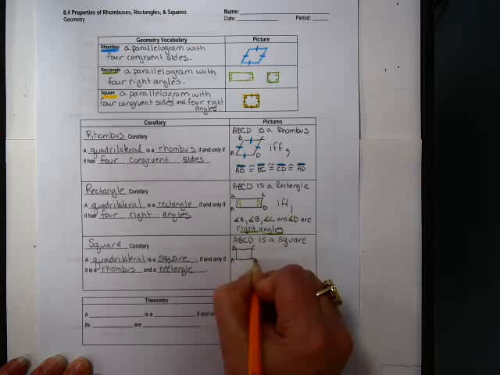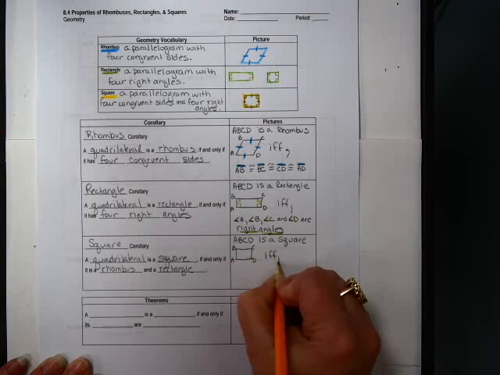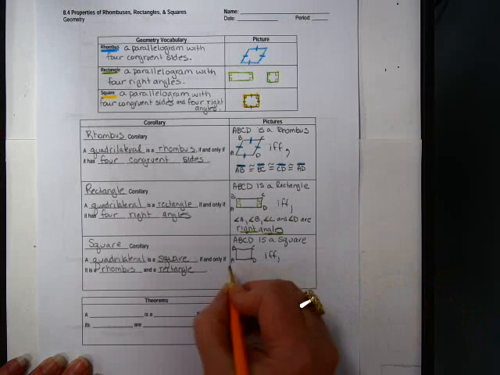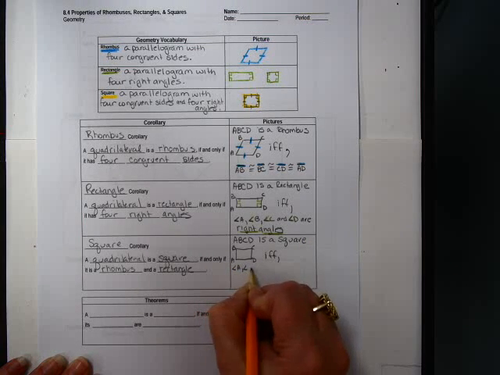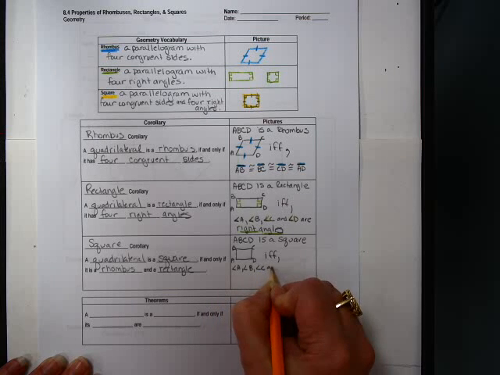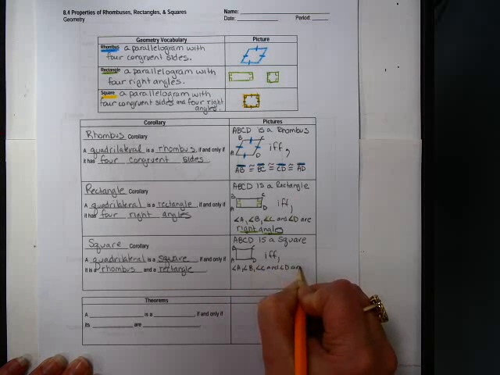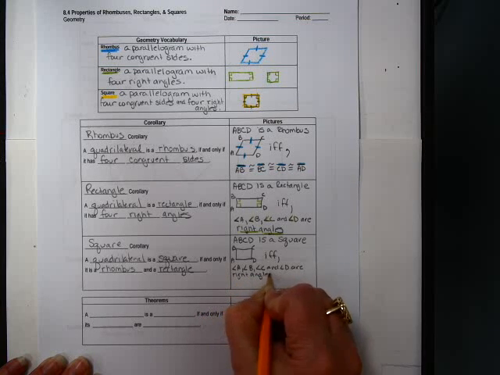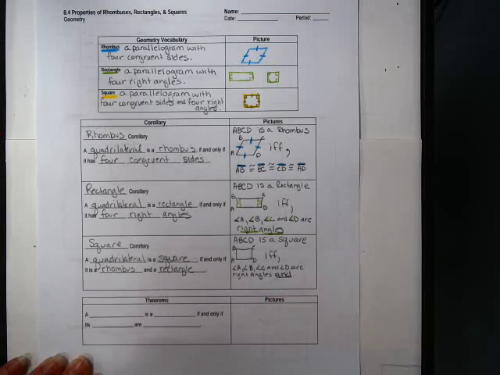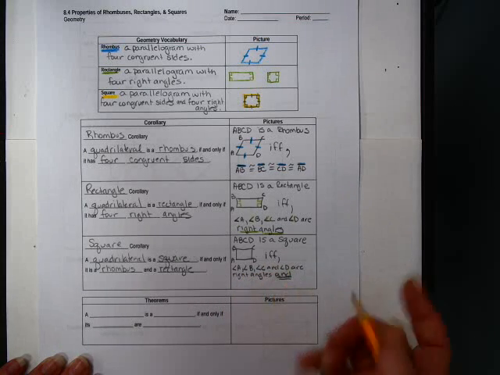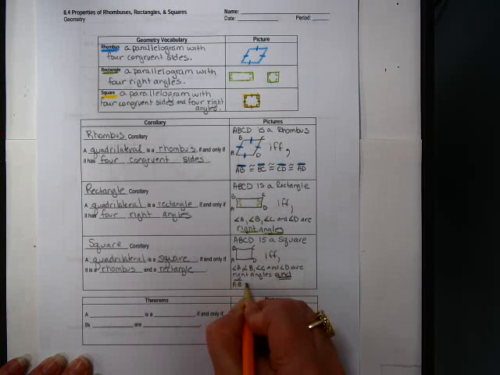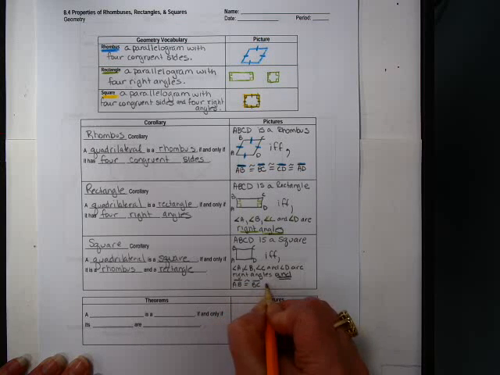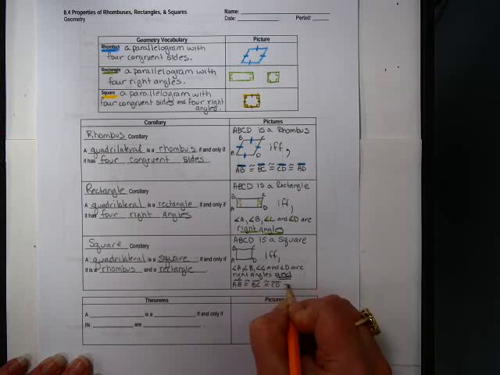ABCD is a square if and only if angle A, angle B, angle C, and angle D are right angles, and so it has to be all of these, and AB is congruent to BC, is congruent to CD, is congruent to AD. All of those sides are congruent.